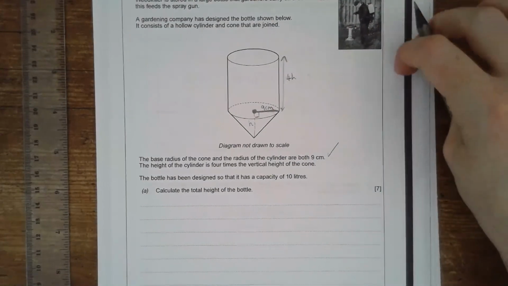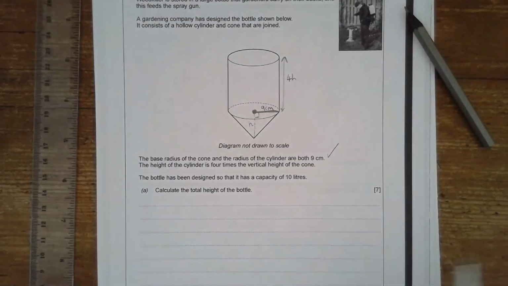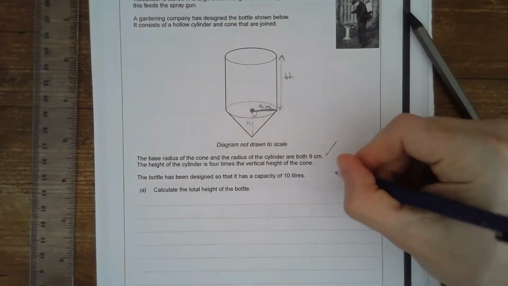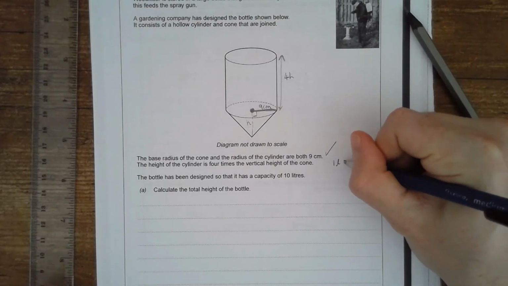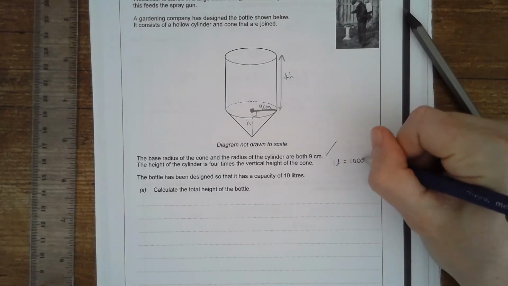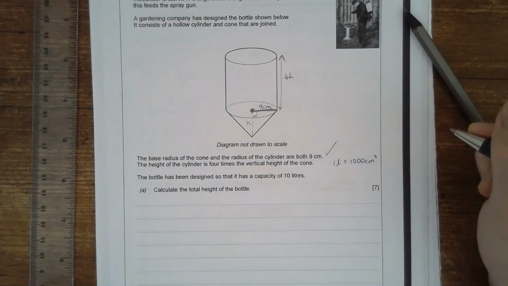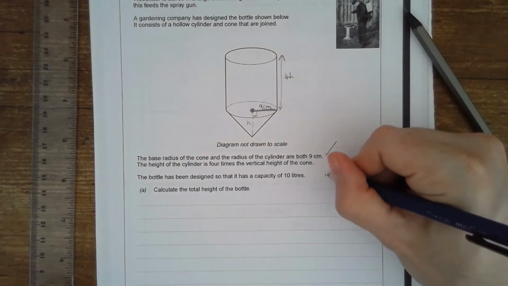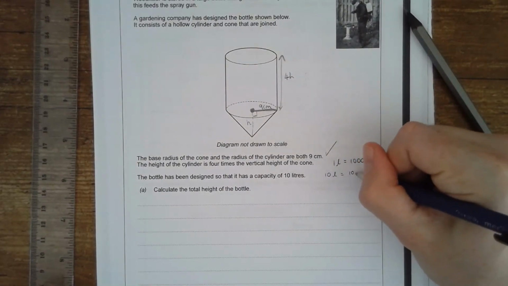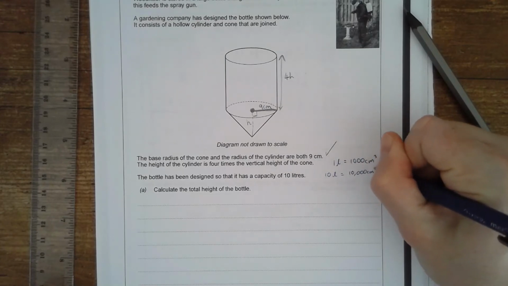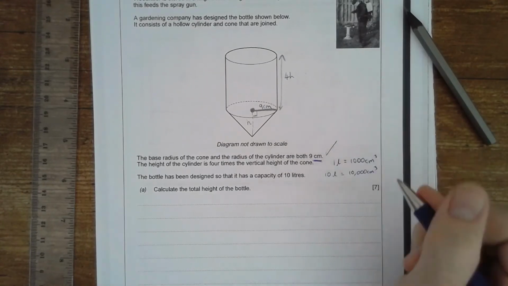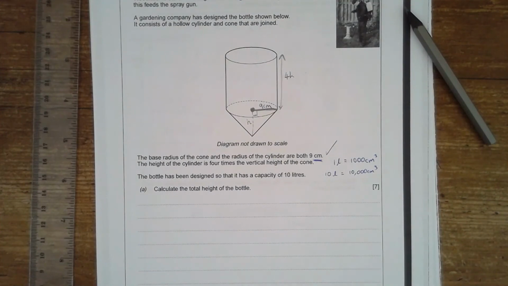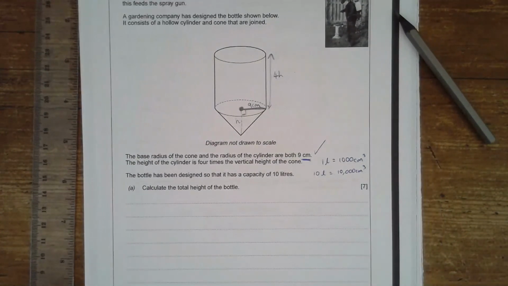Okay? Now, we're then told the bottle has been designed so that it has a capacity of 10 litres. You need to know the following conversion, that 1 litre is worth 1,000 centimetres cubed. It's something you're expected to know. So therefore, 10 litres must be 10,000 centimetres cubed. And that's important because that's in centimetres there, okay? So we want to be consistent with the level of units that we're using.